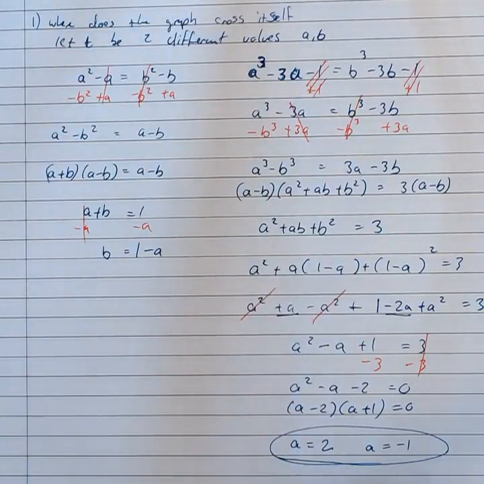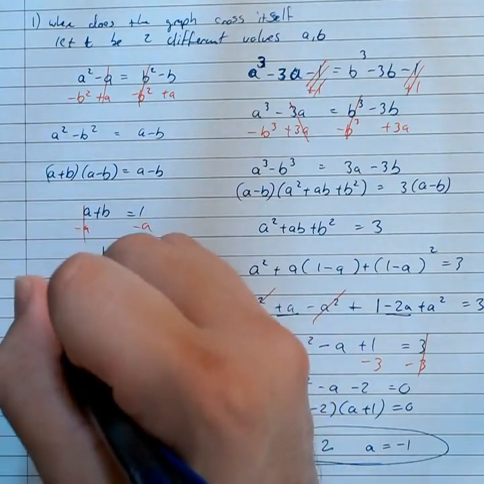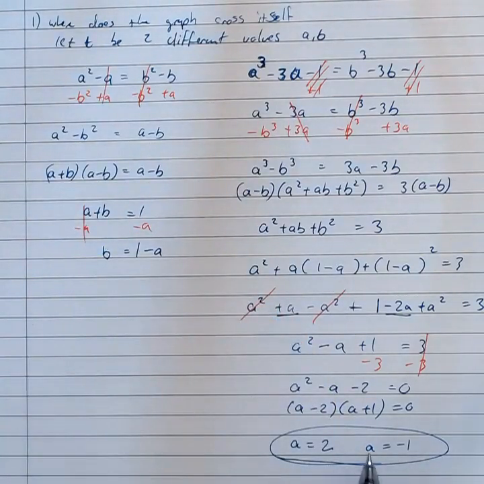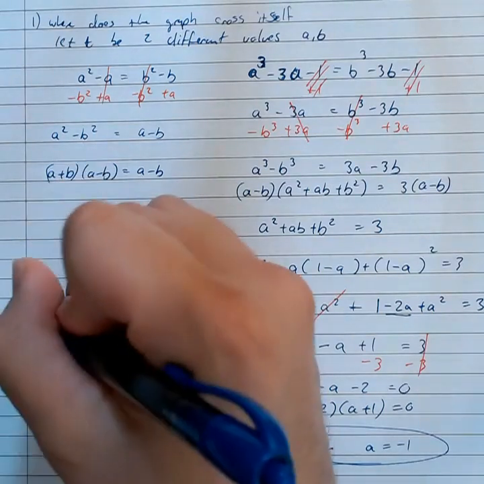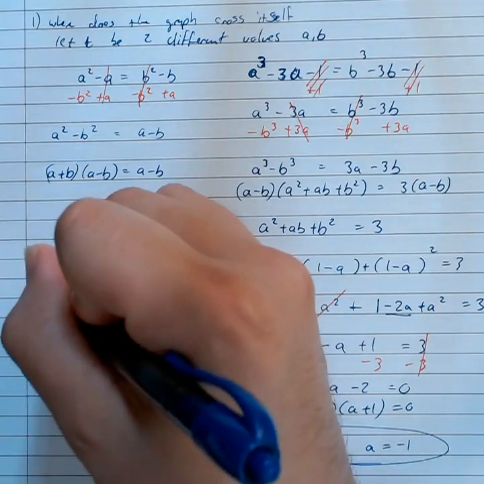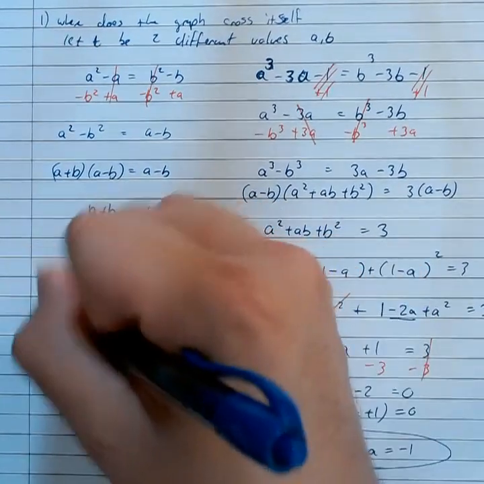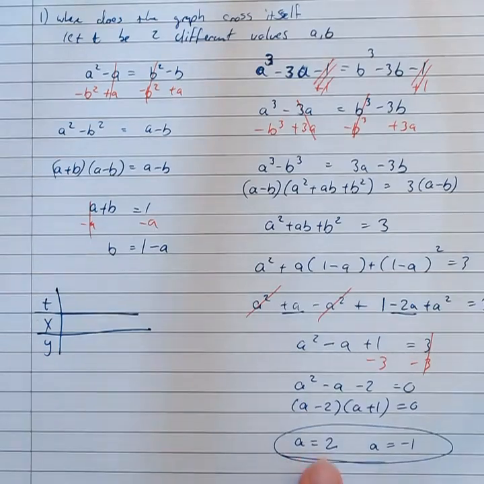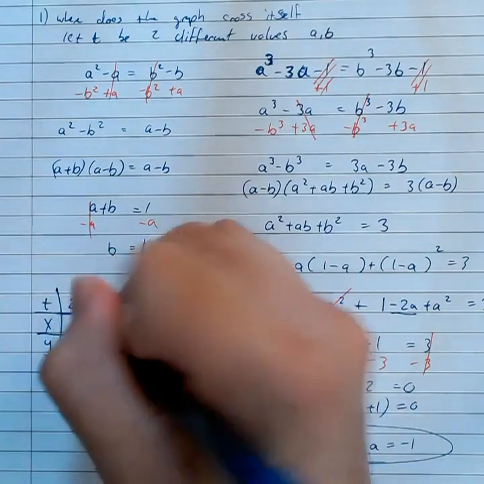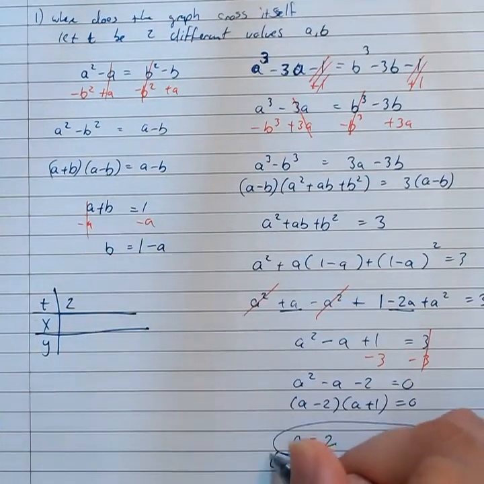So here, let's see what point that is. Remember, these are just two different parameters, two different values of t, which are going to give us the same point. So here, if I have t, I have x, and I have y. Let's see what happens. Let's confirm that I've done this correctly. If a is equal to 2, well, that's a parameter. Right? These are my parameters.